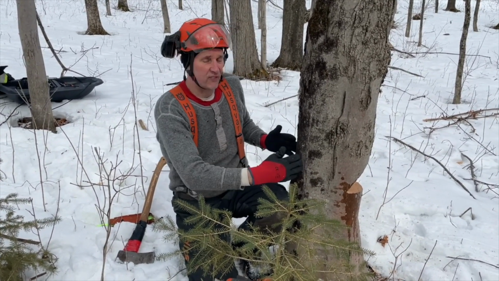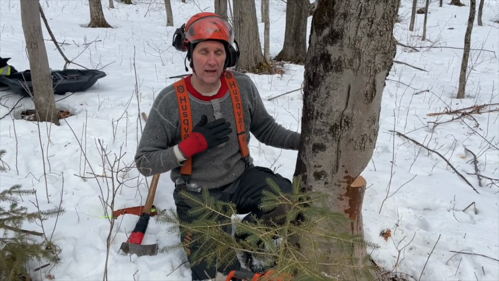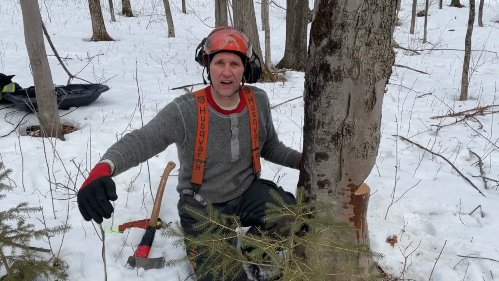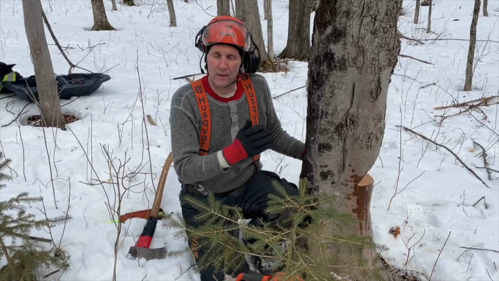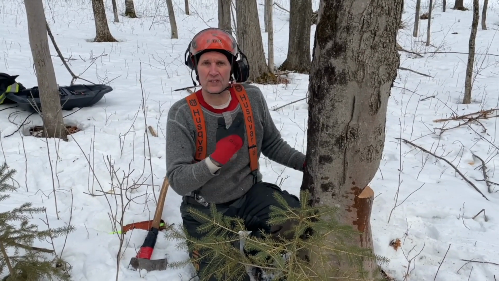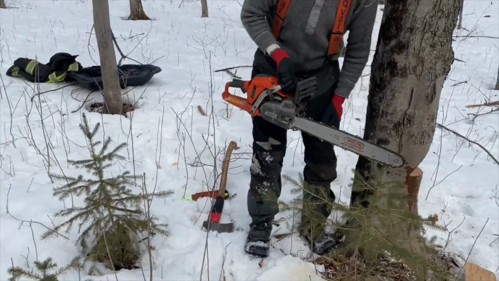So you want to be leaving the area at a 45-degree angle to the fall. So not directly behind the tree, but to one side or the other of the tree at a 45-degree angle. And you want to be prepared before you make your back cut. You've got to know this is the area that I'm going to retreat to, where I'm safe.